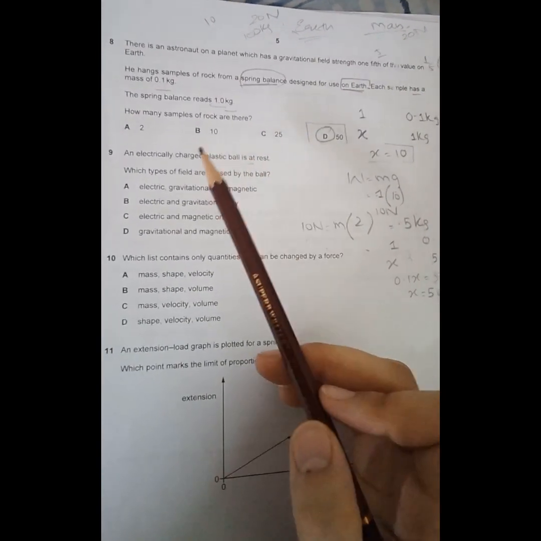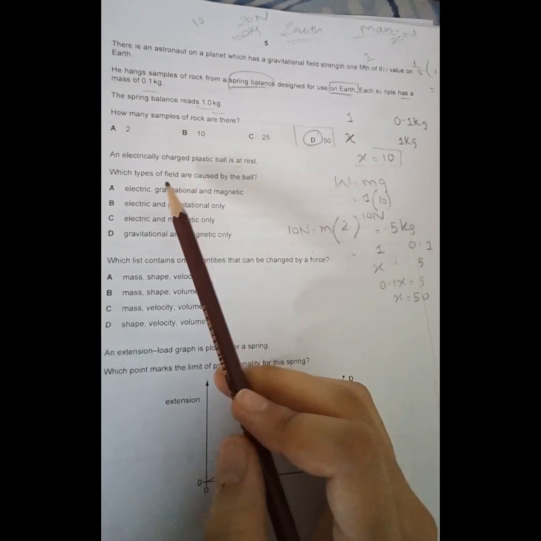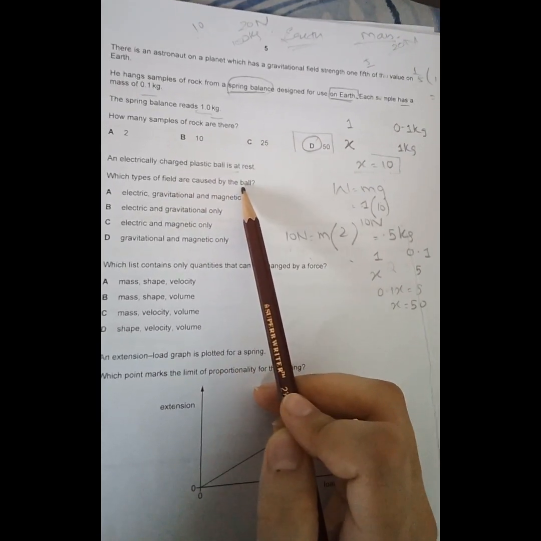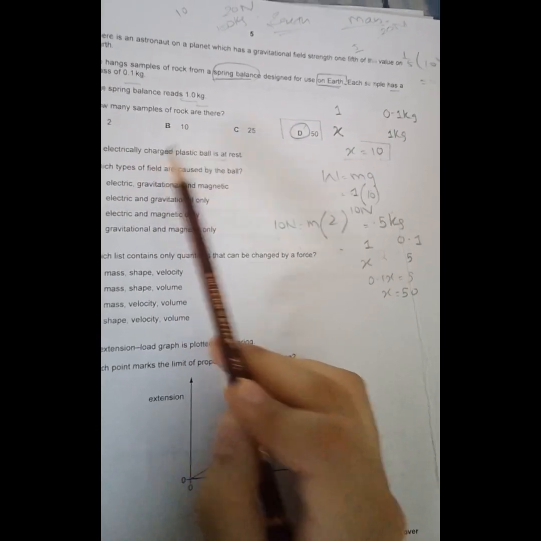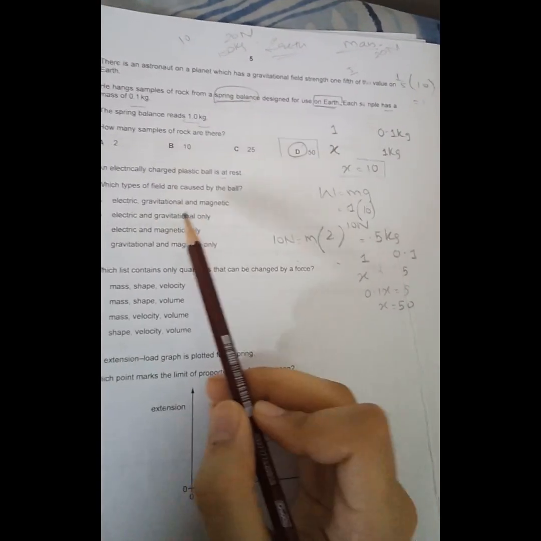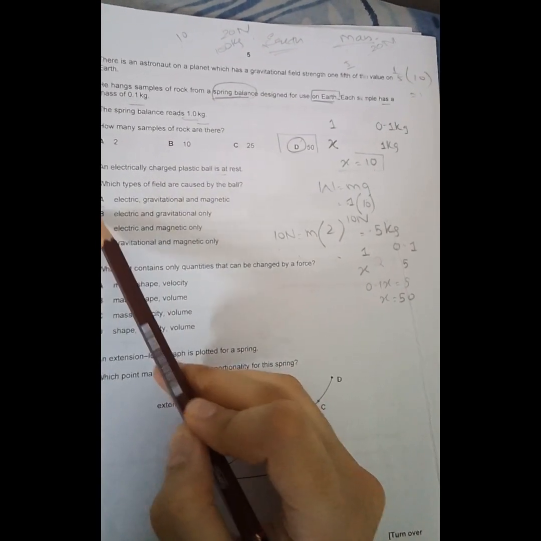An electrically charged plastic ball is at rest. Which types of fields are caused by the ball? Since it's electrically charged, it has to have an electric field, and gravitational only. Gravitational has to be there no matter what happens, right? Because whenever something has mass, there is a force acting on it called gravity. So it's gravitational field and electric field.